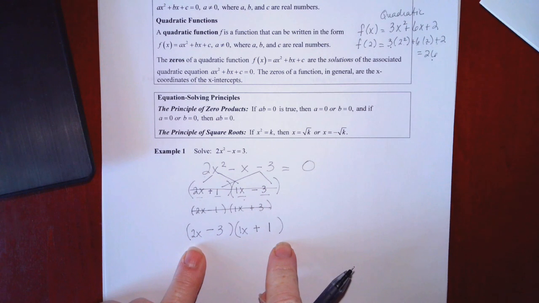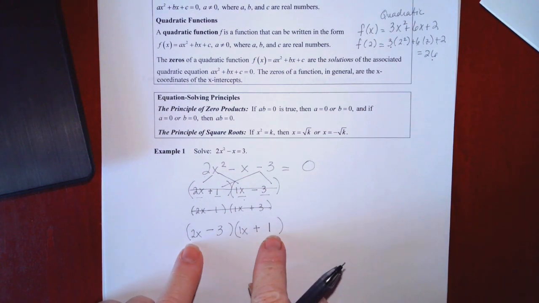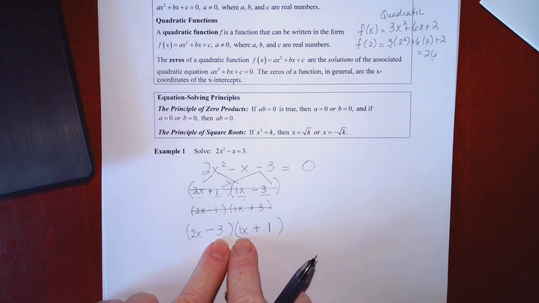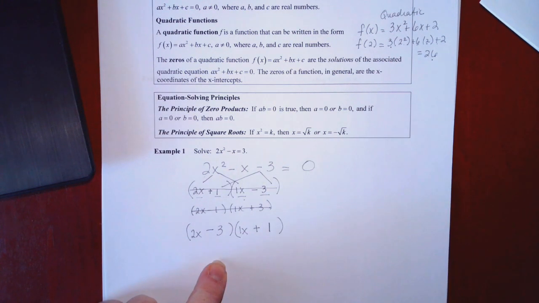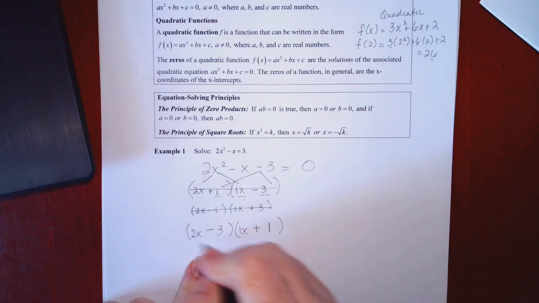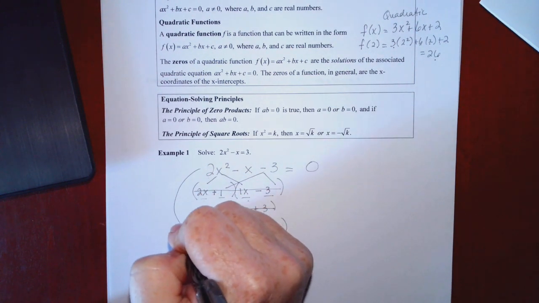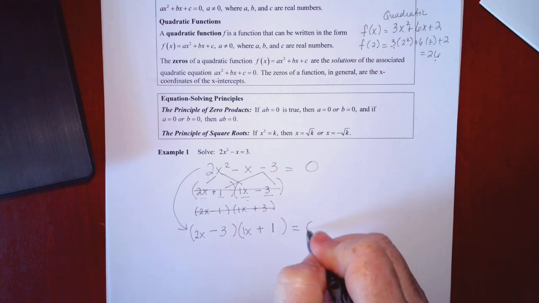If I multiply that out, that's 2x squared plus 2x minus 3x, which is indeed minus x. So that part's good. And then we have -3 times 1 is -3. So this part is equal to what we started with, and we're going to set that equal to 0.